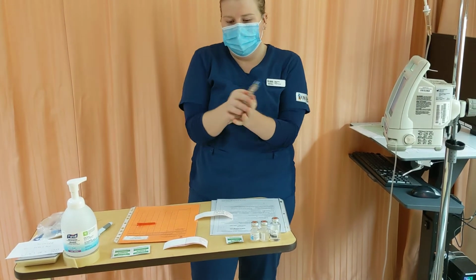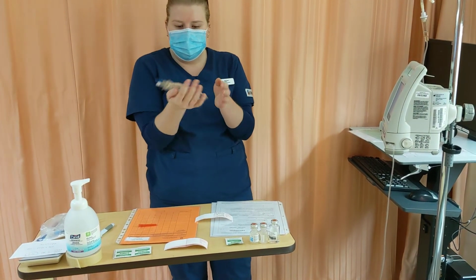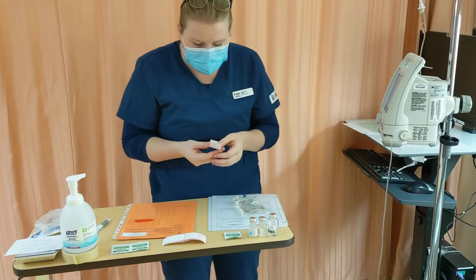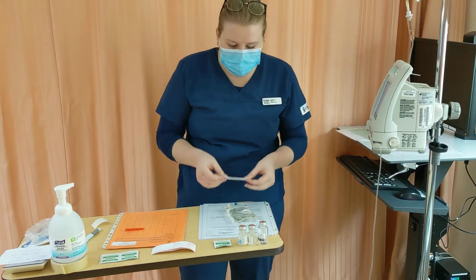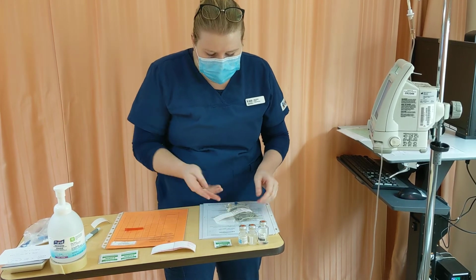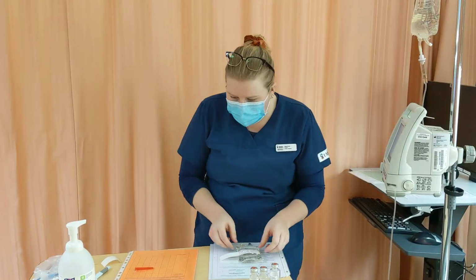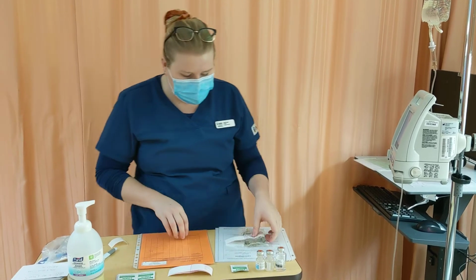I'm just going to lightly rotate this medication, make sure it's fully incorporated. After I know that it's fully incorporated, I'm going to put my label on. I'm going to make sure I put it on the right side that's not blocking any of the information. After I've got my label on, I'm going to gather my supplies to go to the bedside.